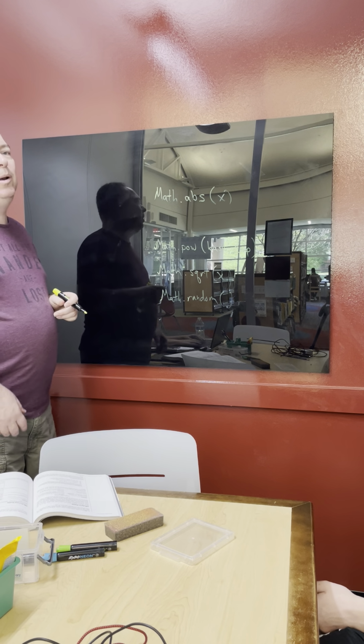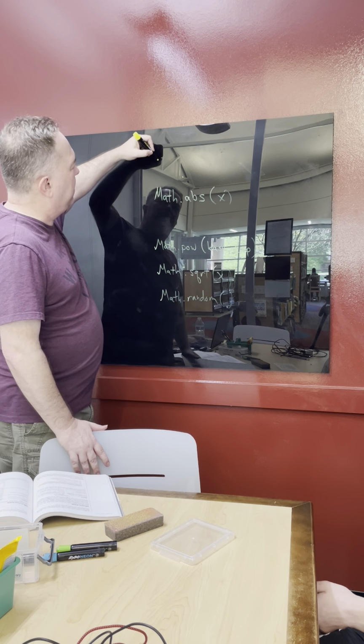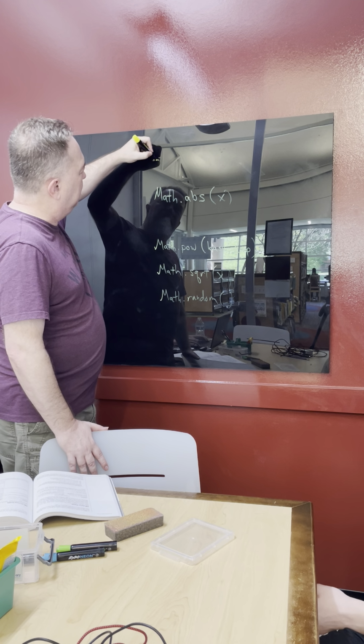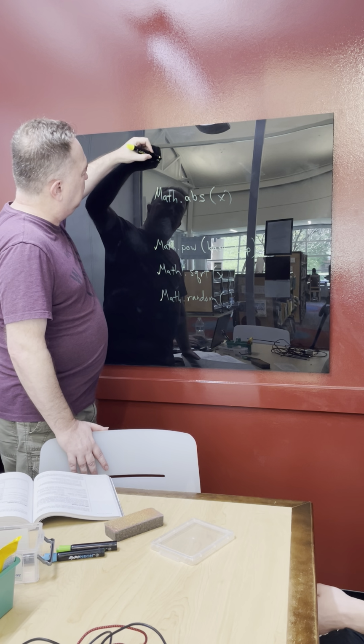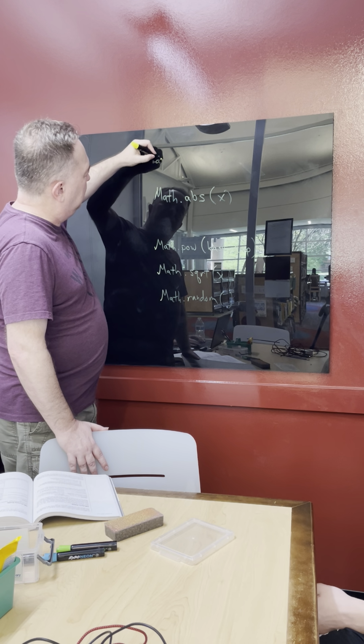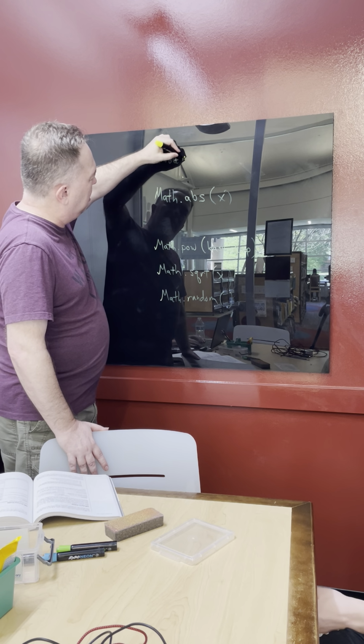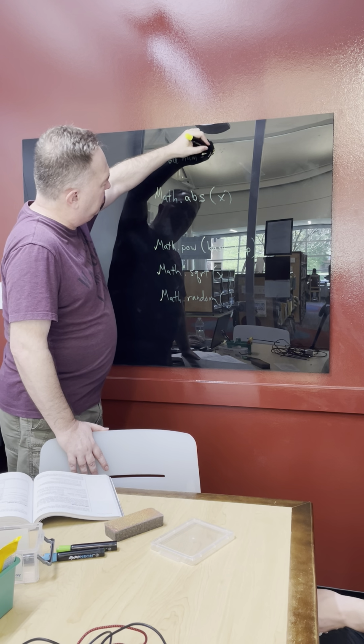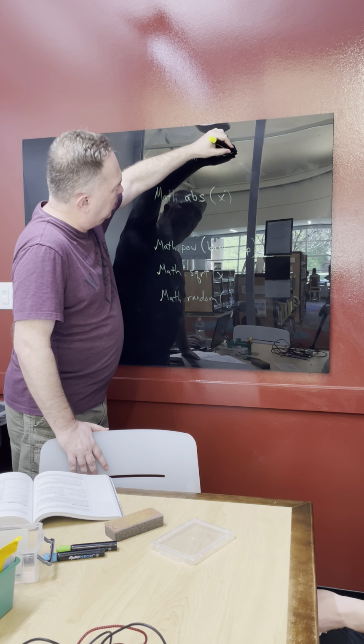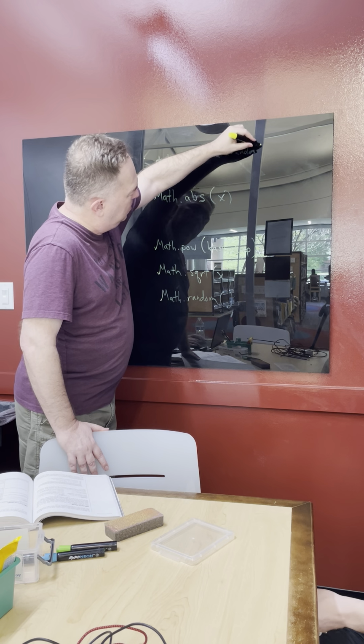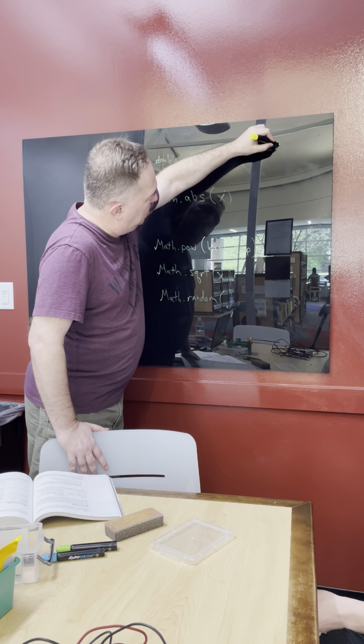And so that is a random number generator. And that's kind of fun because let's say you wanted to generate a number between 1 and 100. You'd say something like, let's see, double num = Math.random() times 100.